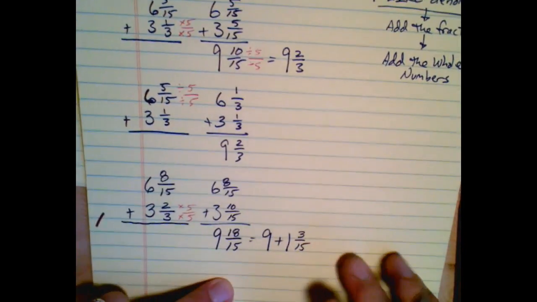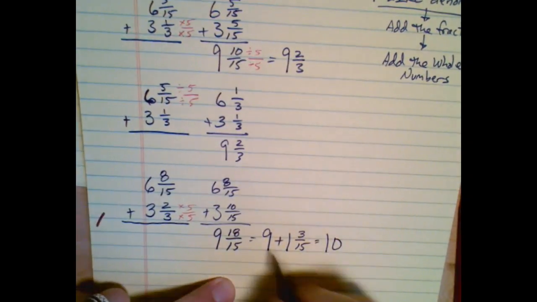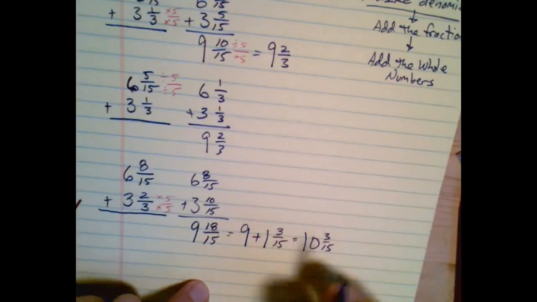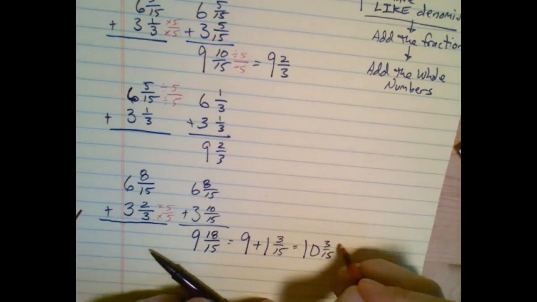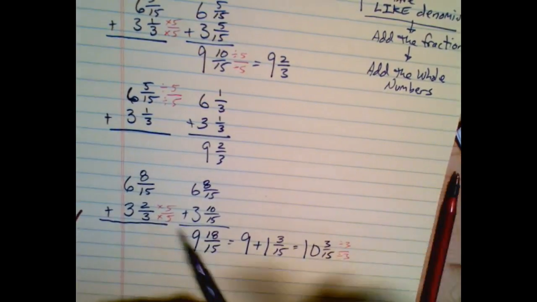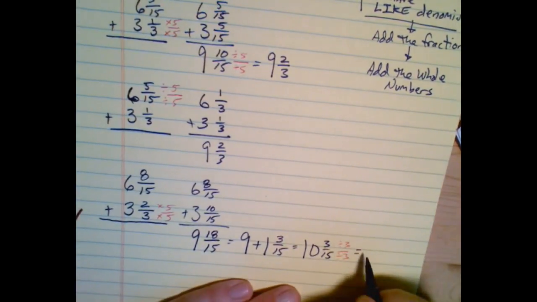And now my answer is 10. 9 plus 1 is 10, and 3/15. And I notice I can divide top and bottom of 3/15 by 3. And so my final answer here, simplified, is going to be 10 and 1/5.